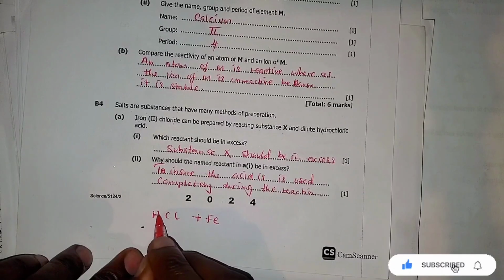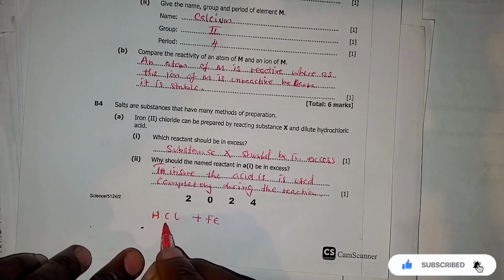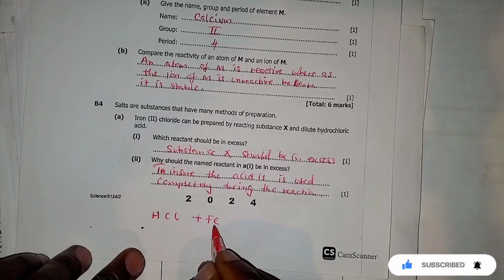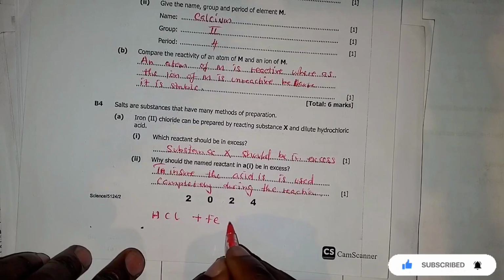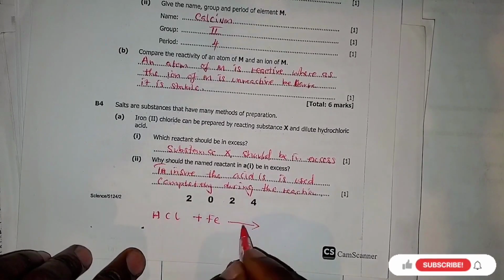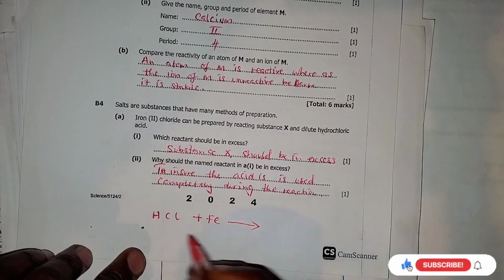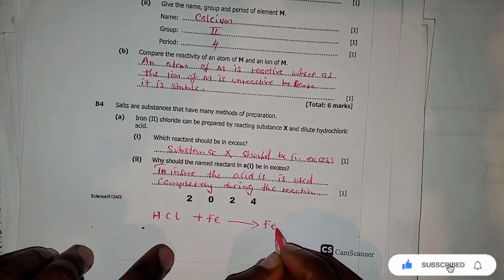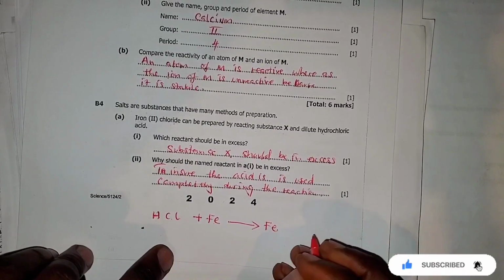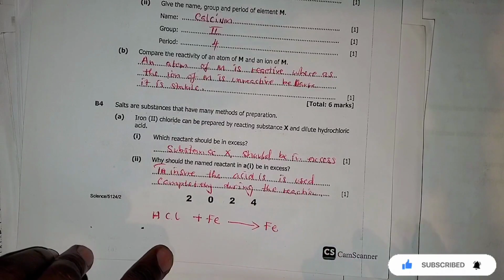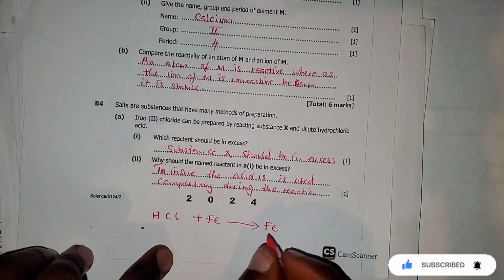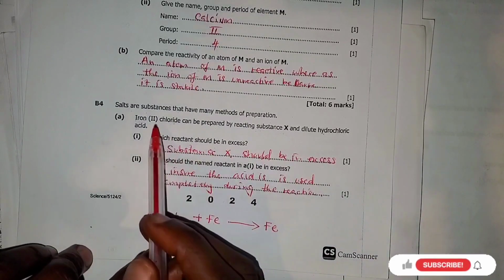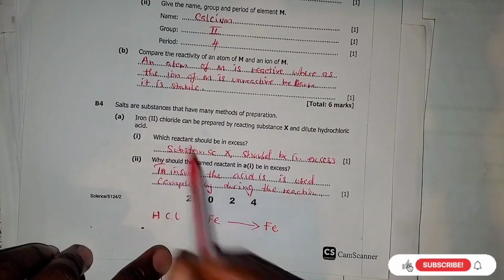One of the chemical properties of acids is that they react with some reactive metals to produce a salt and hydrogen gas. So the chlorine and the iron here will be iron(II) chloride, because we are told that iron has a valence of 2.